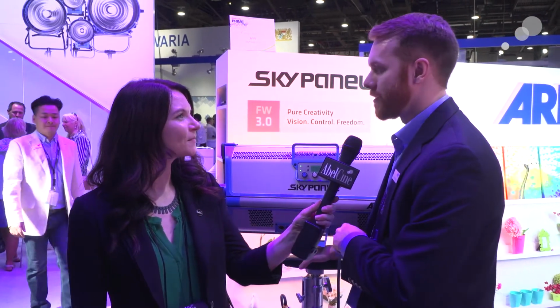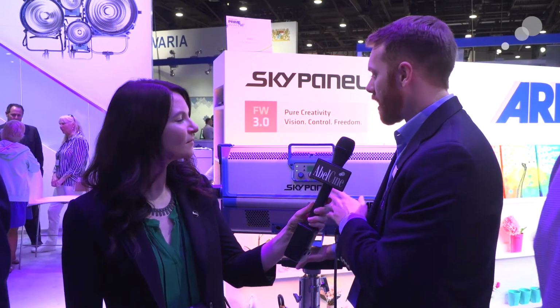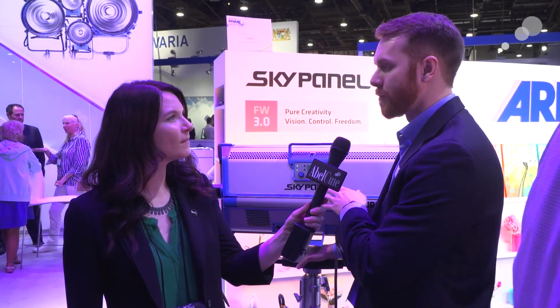So one of the other major features is a new mode called high speed mode. In high speed mode, you can run the fixture at 100%, and you could basically shoot at any frame rate and any shutter angle without a problem. We've tested it up to 25,000 frames per second and down to 2-degree shutter angle, and the image is rock solid. So if you're shooting at high frame rates, put the SkyPanel on high speed mode and you won't have any issues.